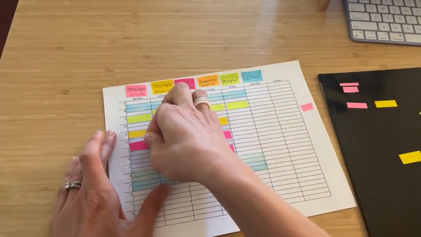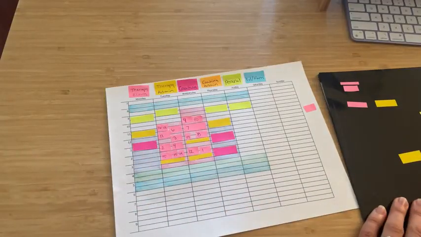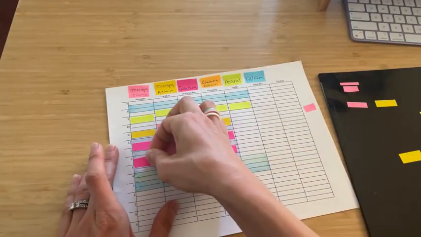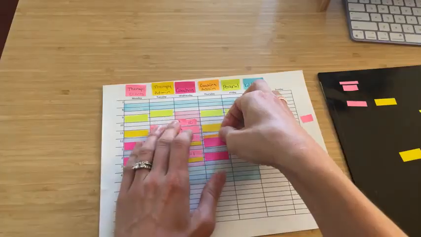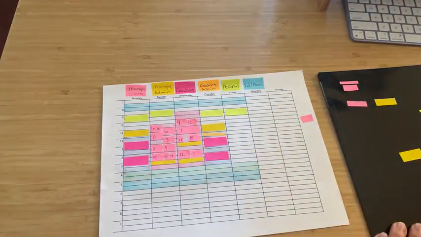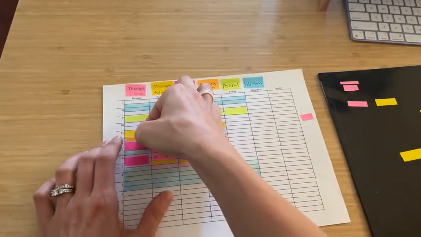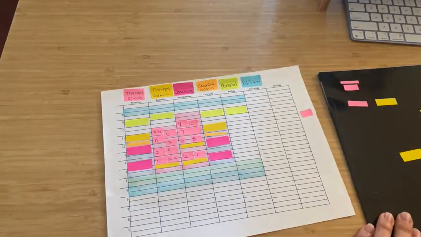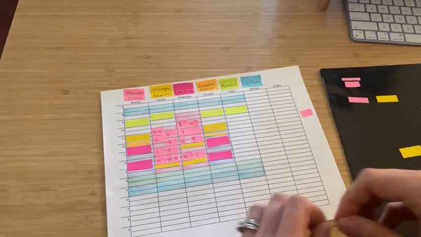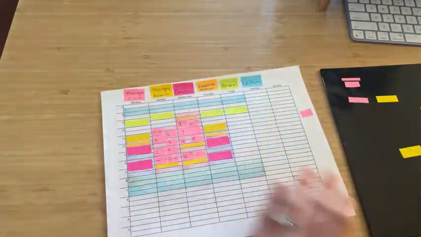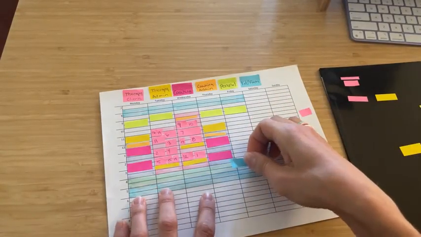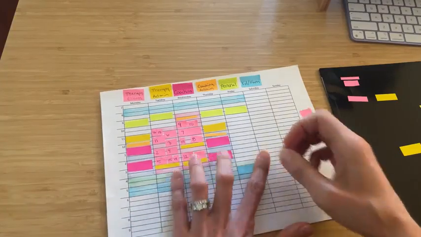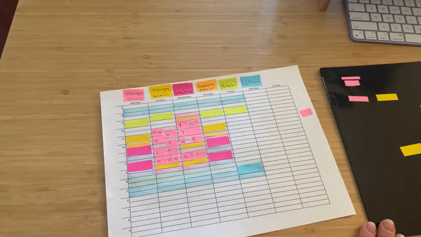Those might be coaching meetings, consultations, all kinds of other stuff, but that gives me some breaks and admin time for my coaching business. I have them color coded so I can move them around and see where I want to put them. I always do a little bit of admin on Wednesday for my coaching practice. My son has occupational therapy every week at 4:30, so that's going to be for his occupational therapy.